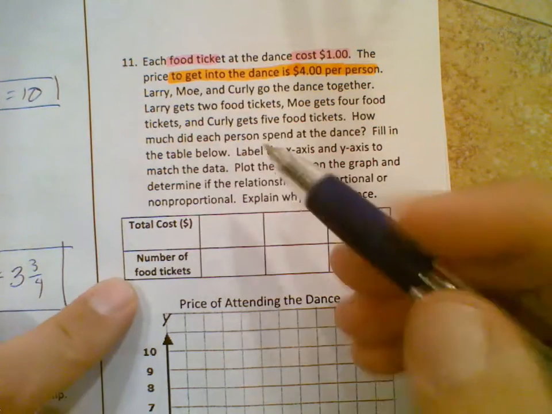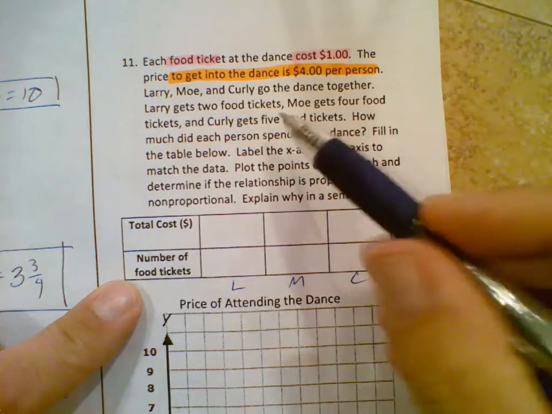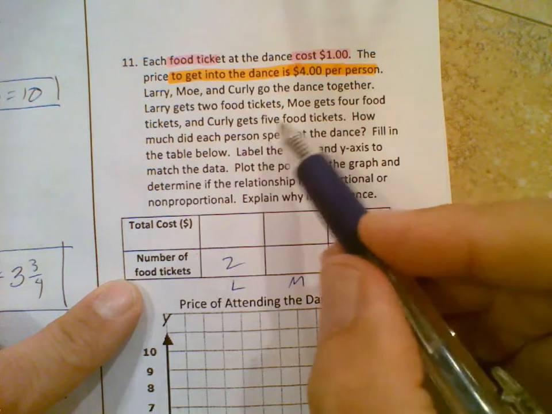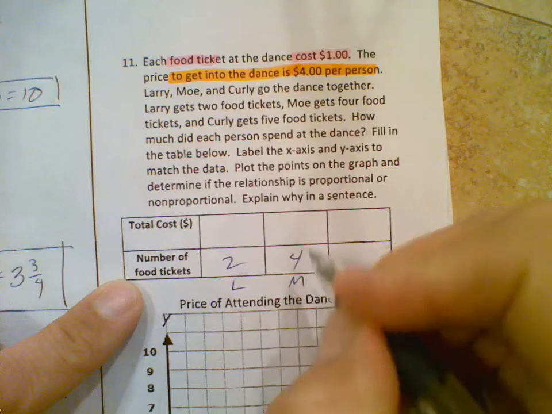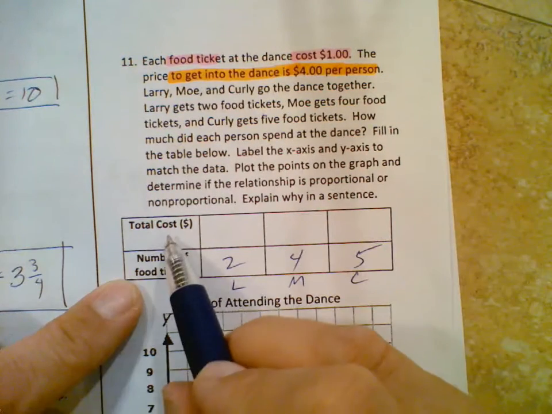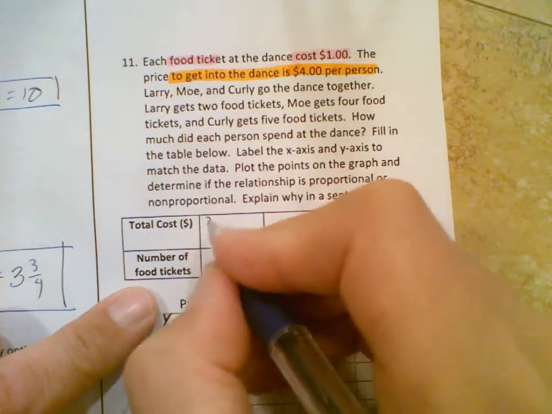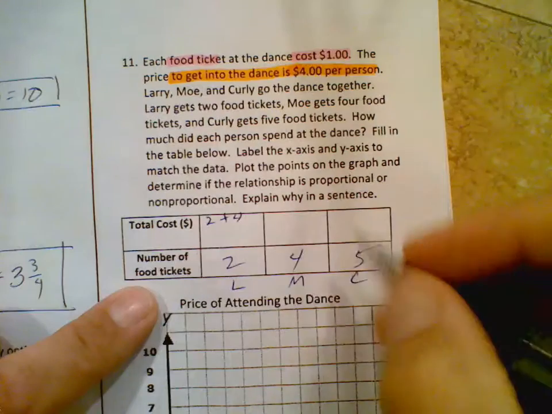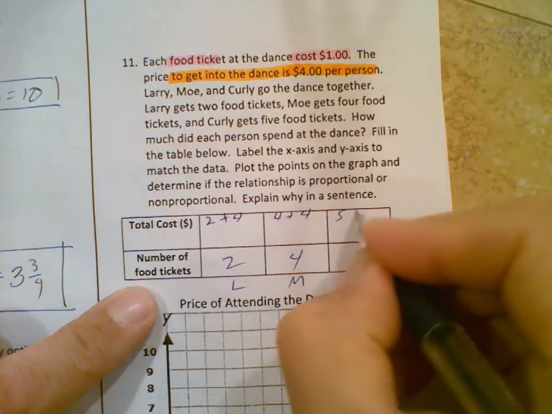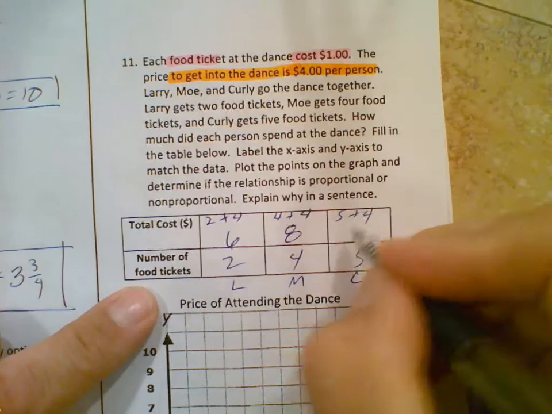Here's Larry, here's Moe, and here's Curly. Larry gets 2 food tickets, Moe gets 4 food tickets, and Curly gets 5 food tickets. So for the total cost, for Larry it's going to be the $2 for the food plus the 4 to get in. For Moe, it's going to be 4 plus the 4 to get in. And for Curly, it's going to be 5 plus the 4 to get in. So Larry spends $6, Moe spends $8, and Curly spends $9.